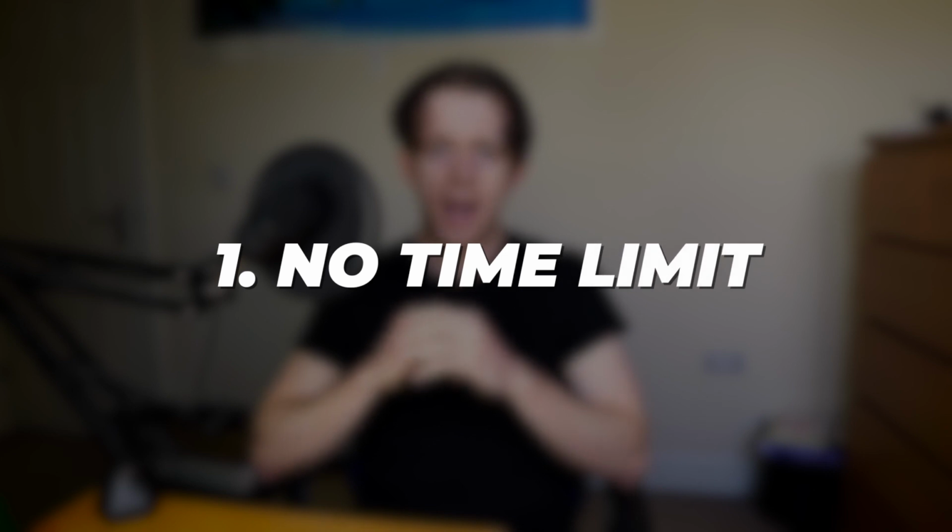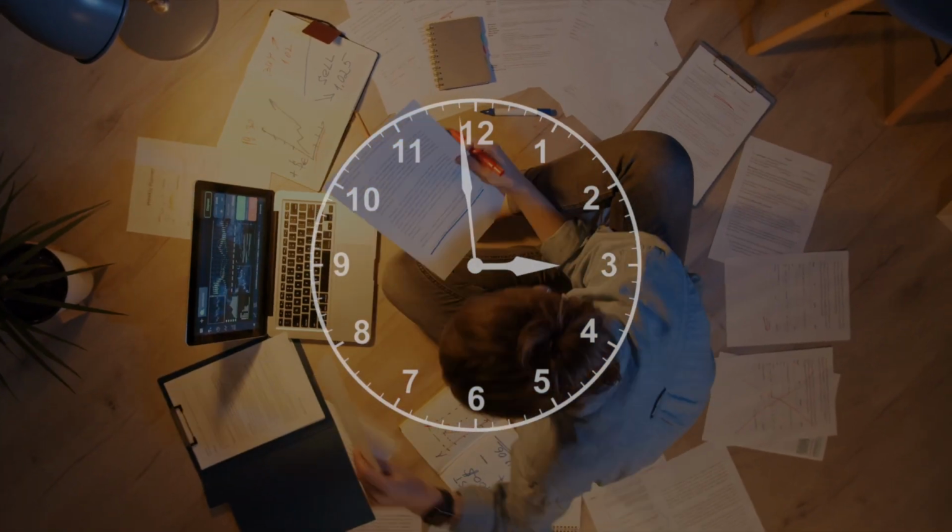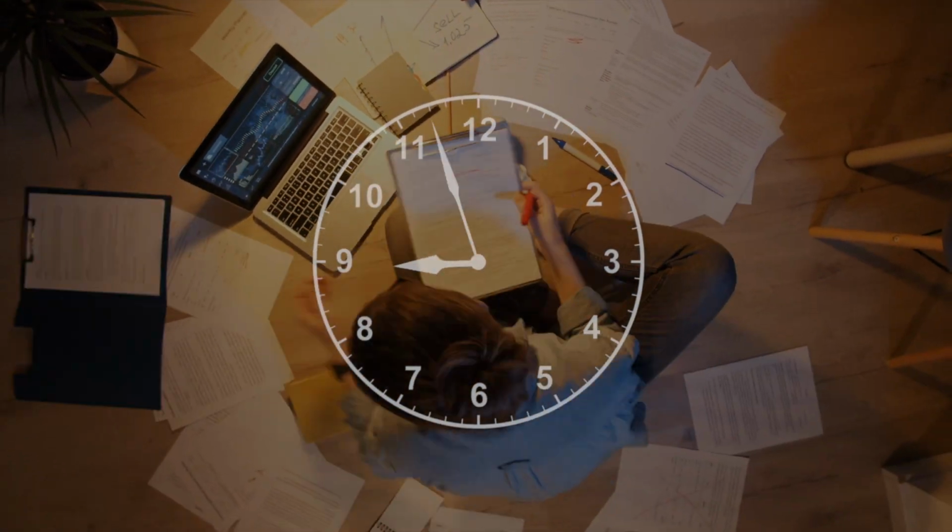sun has gone down. For the first requirement, I'd argue this is the most important one, but it's not always achievable with work deadlines or other commitments. The first one is not having a time limit. This might go against Parkinson's law, where you set a deadline of time for you to do a task and then you just do the task within that time.